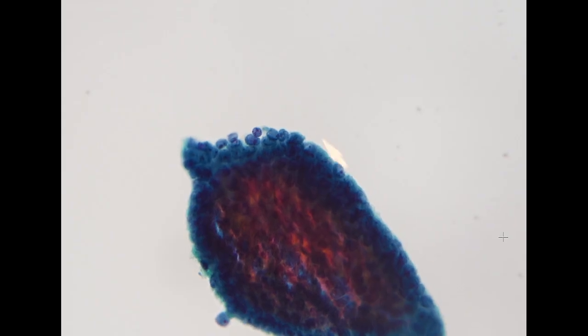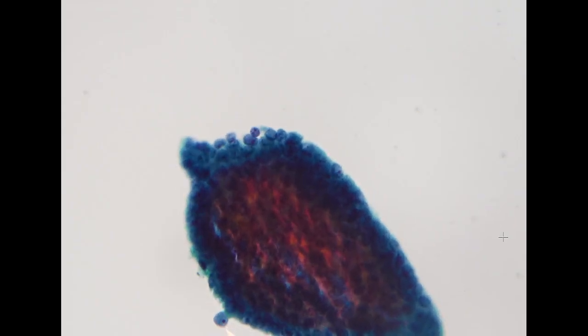Additionally, the architectural pattern seems to be a little bit abnormal. Although we do not see the nuclear inclusion, for this case, we are not able to just call this either non-diagnostic or benign, because this is definitely abnormal. Because of the presence of both architectural as well as nuclear atypia, we are going to call this suspicious for papillary thyroid carcinoma. So this is a case suspicious for PTC.